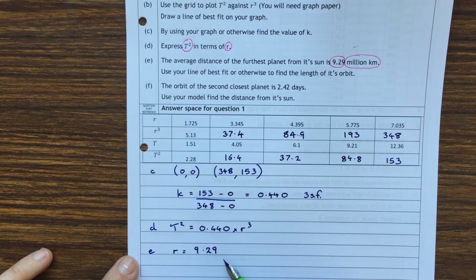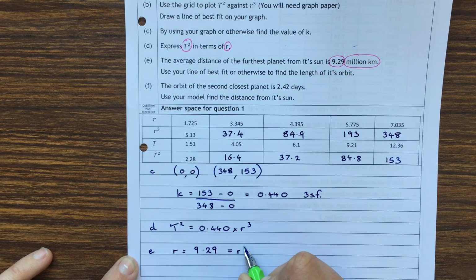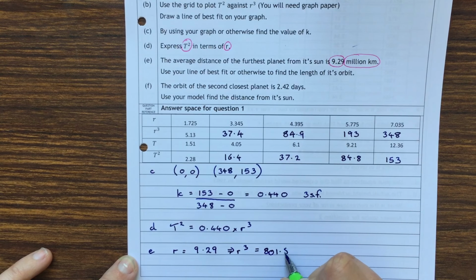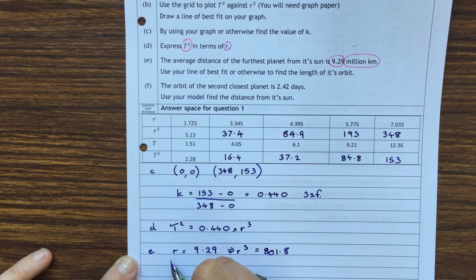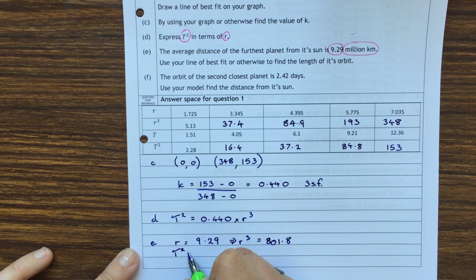So if R is 9.29 and we want to find out T squared, we're going to have to work out what R cubed is. So R cubed is 801.8.